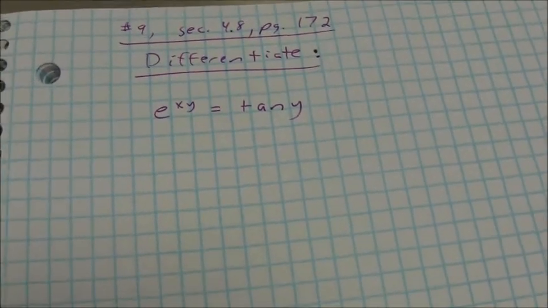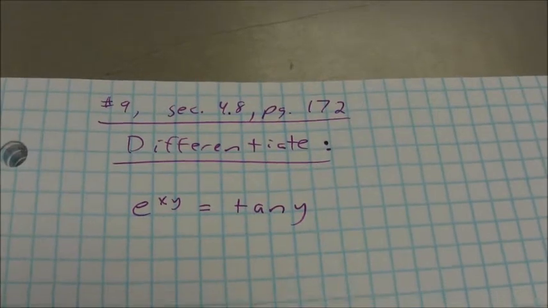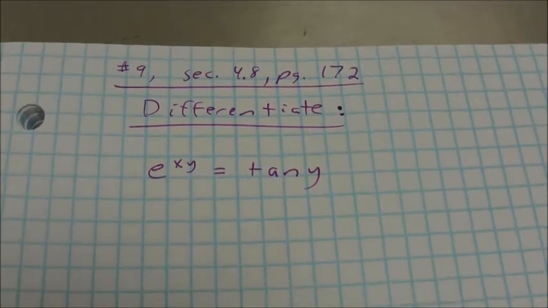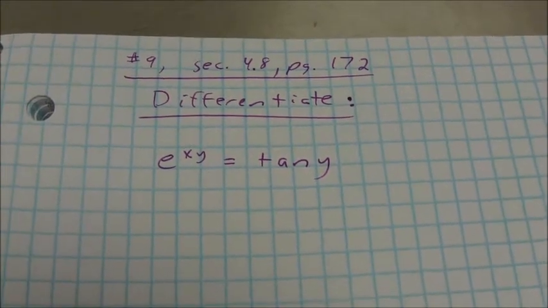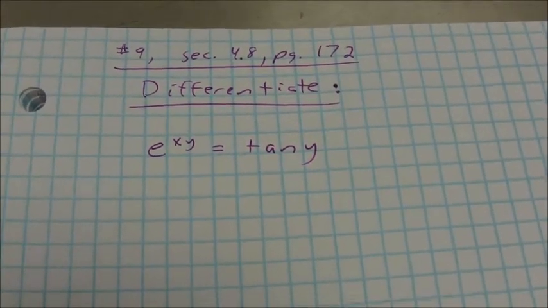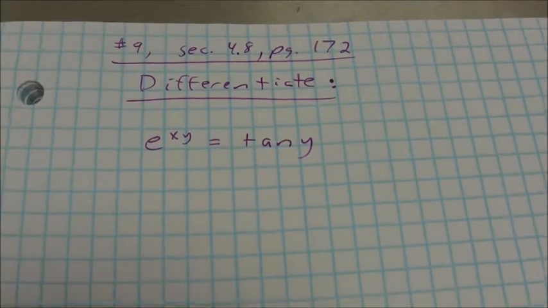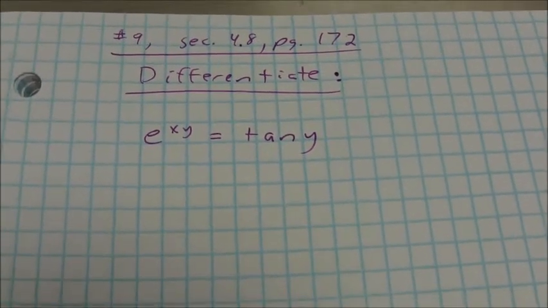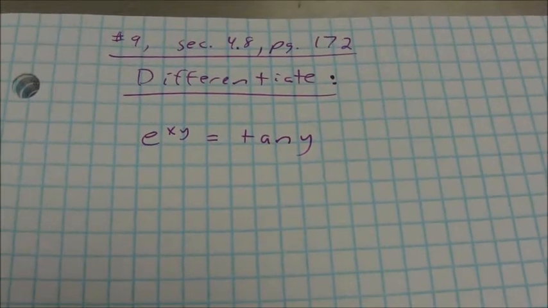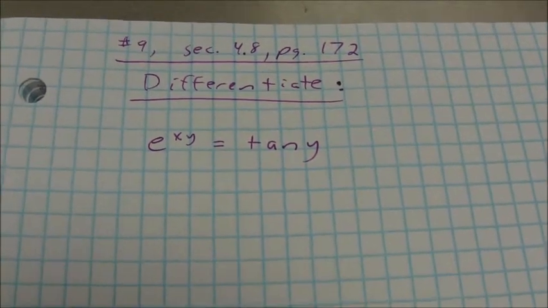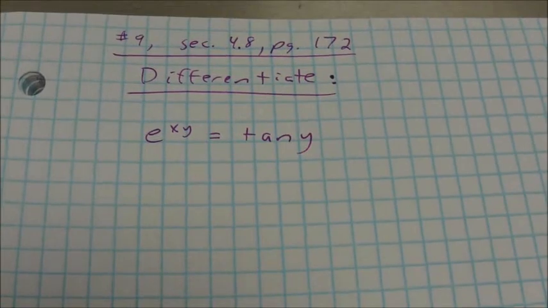I'm going to do another implicit differentiation problem here. This is problem number 9 from section 4.8. It asks me to differentiate e to the xy power equals tangent of y. You'll notice I have both an x and a y in this problem. It's not solved explicitly for y, it's set up implicitly. So I'm going to use implicit differentiation.